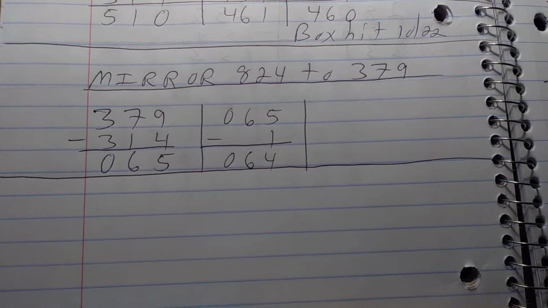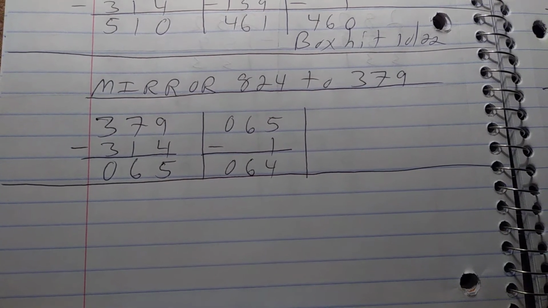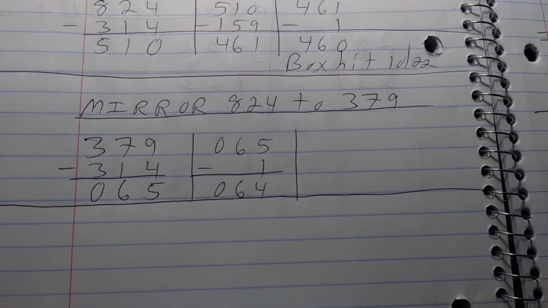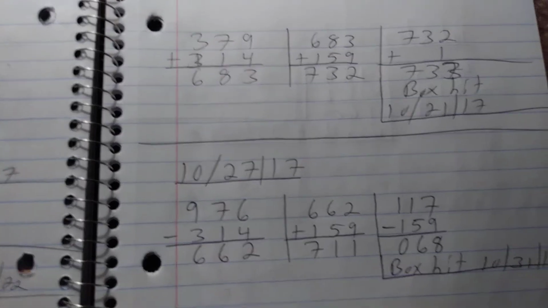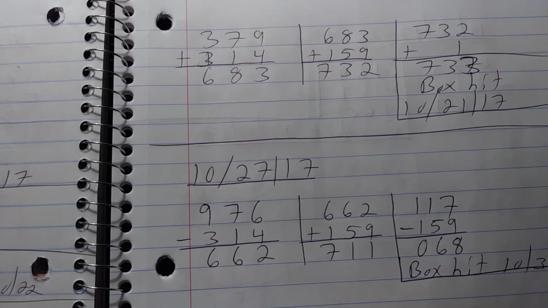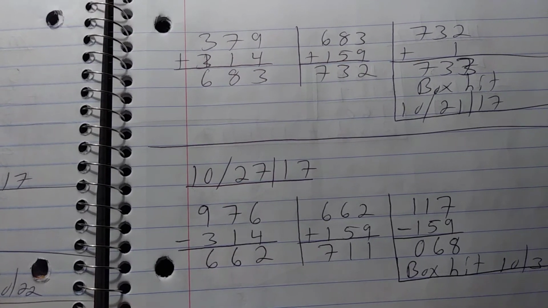And then that one did hit as a box hit. I just don't recall what day that was. Or wait a minute, that's up there. So October 22nd. And then 379 plus 314, so 9 plus 4 is 13. Keep the 3.